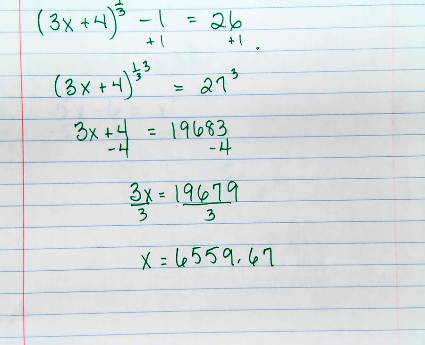Guys, this is all stuff we've done before. We just did it with square roots before. Now we're doing cube roots. So let's take that information that we already know and just transfer it, okay? Got it?